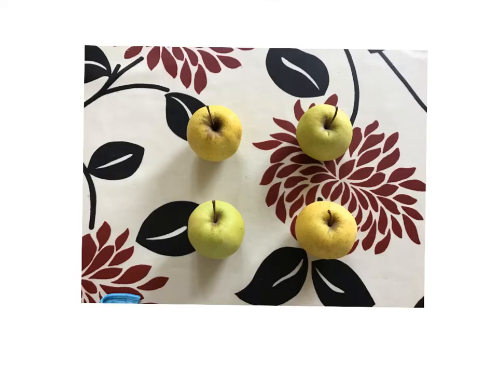Right, Year 1. What I'd like you to do now is to look at my arrays and see if you can tell me how many rows and how many columns there are.